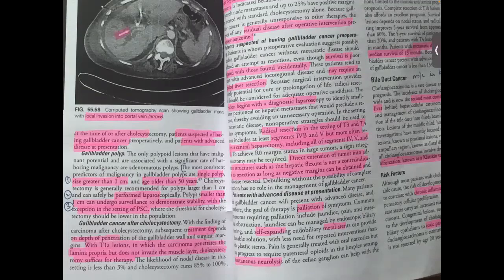But the other point is, debulking without the possibility of complete resection has no role in the management of gallbladder cancer. So debulking has no role. Only if we can resect the entire disease with negative margins, we go ahead with aggressive surgery.